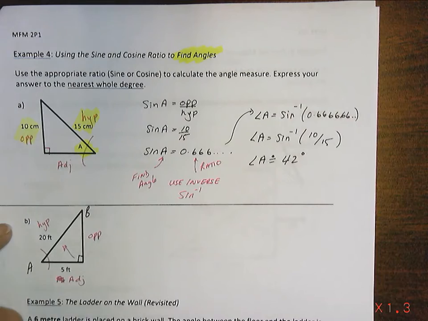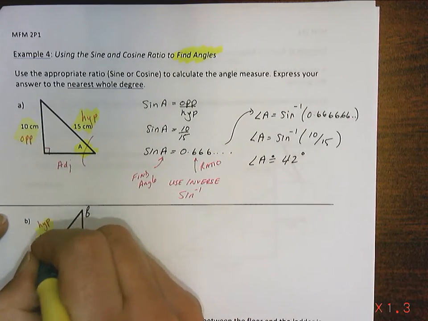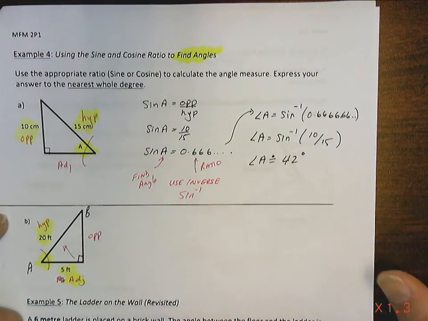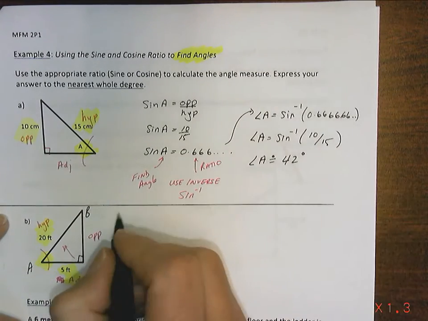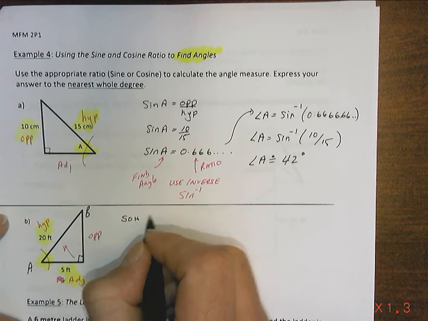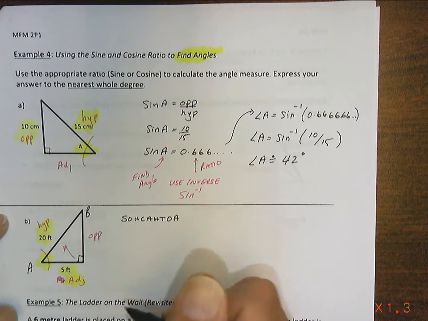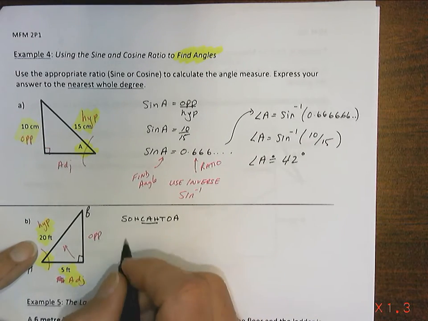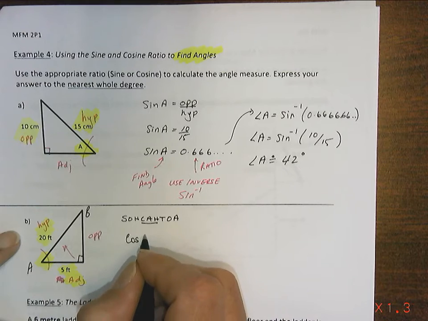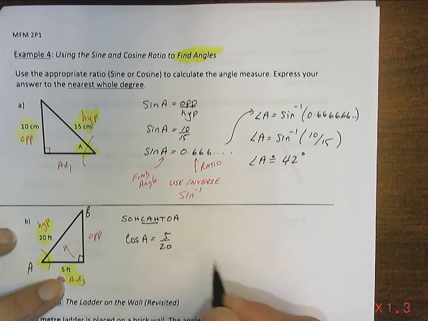Now, what do we want? You want to find an angle. What do you have? You have an opposite. You have an adjacent. Which trig ratio uses adjacent and hypotenuse? You're going to have to learn this. Spell it right. If you spell it wrong, everything falls apart. Adjacent and hypotenuse, here it is. So it's going to be cosine of angle A is going to be adjacent, which is 5 over 20.